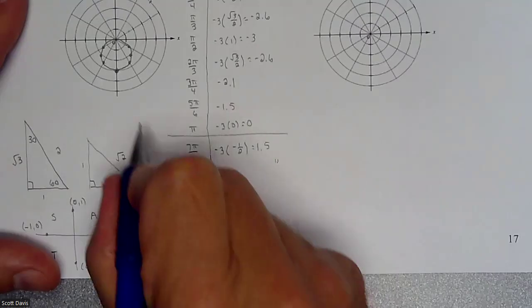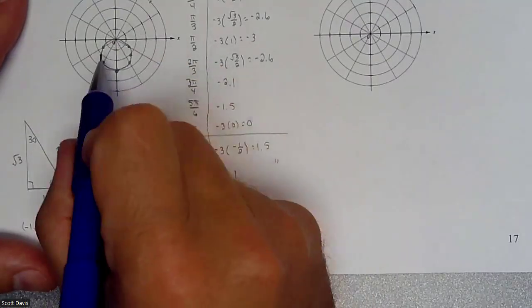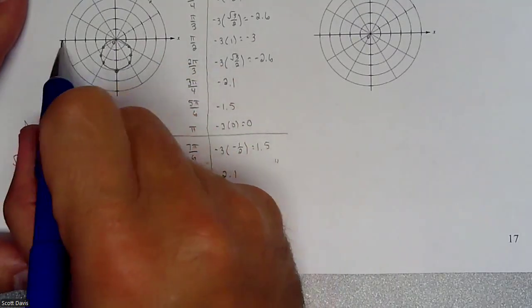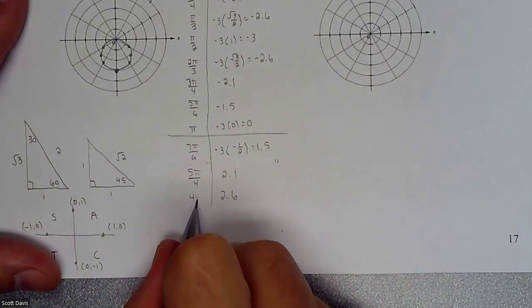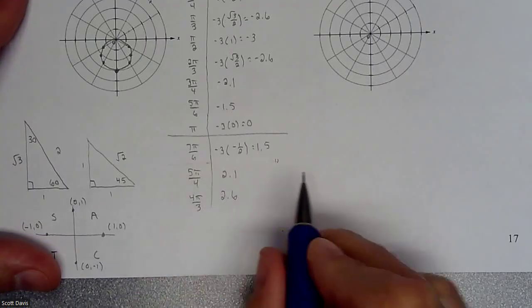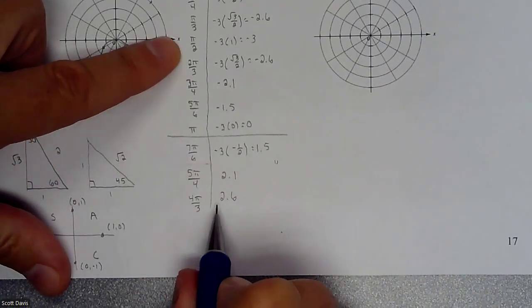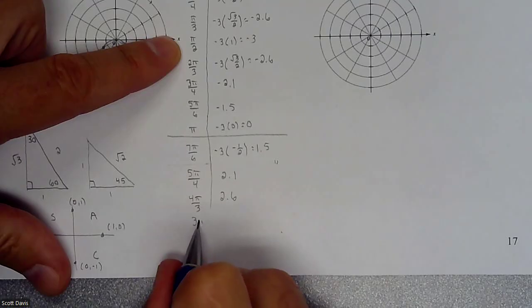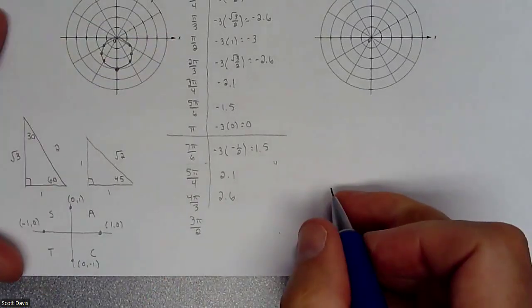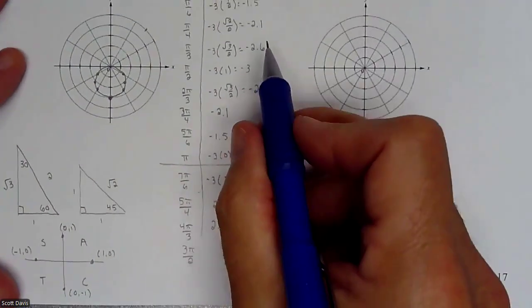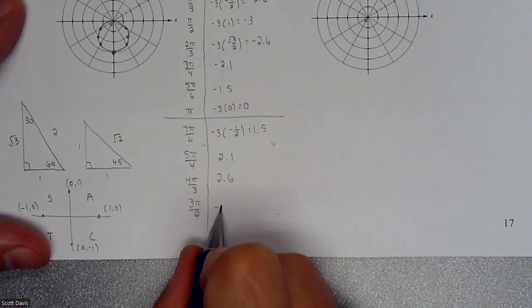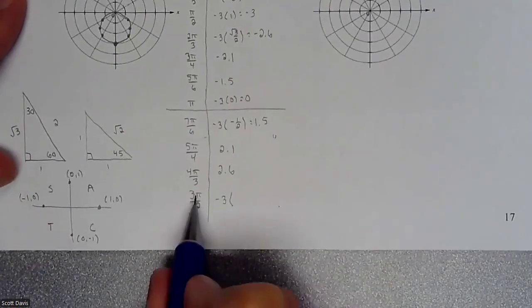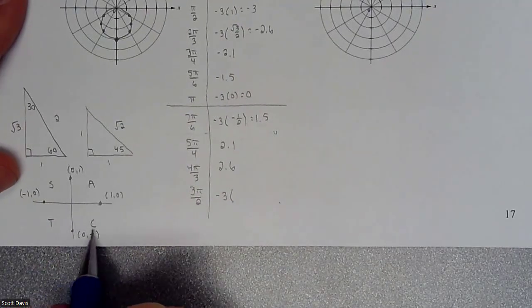And in fact, let's skip down to 5 pi over 4. And then 4 pi over 3 would be this one, right? Because that one corresponds with that one. So if you went to 3 pi over 2, just to validate that it should give us a distance of positive 3, we would take negative 3 times sine of 3 pi over 2, which would be a negative 1.